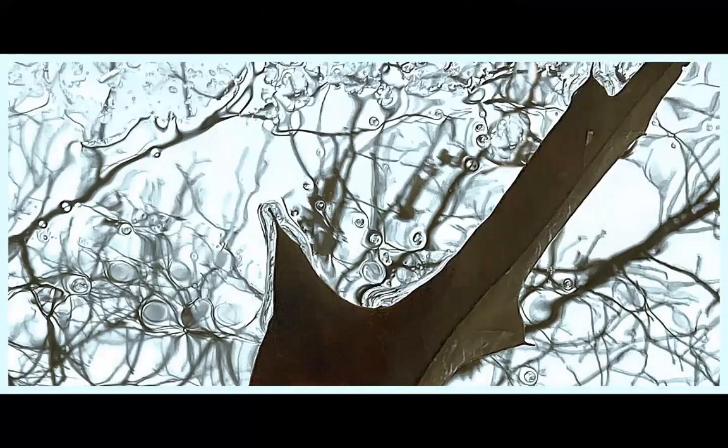And this one I took through the car window. I was in the car, and there was a leaf on the windshield, and it started to rain, and I thought, oh, that'd be interesting. So I just put the phone under the leaf and took a shot of it.